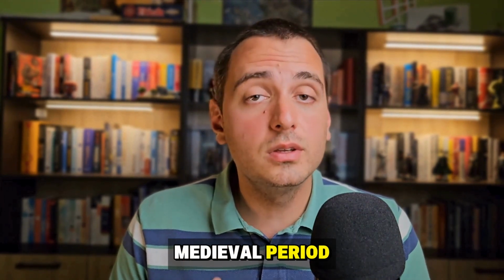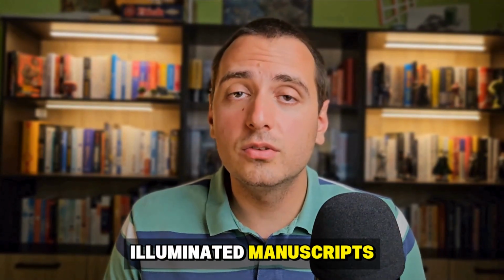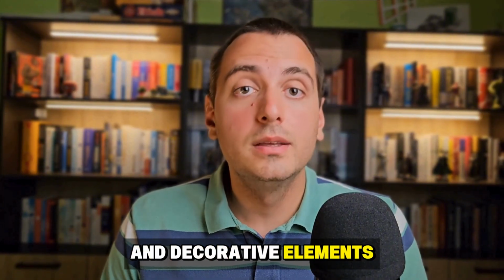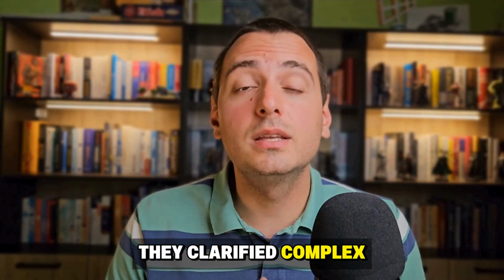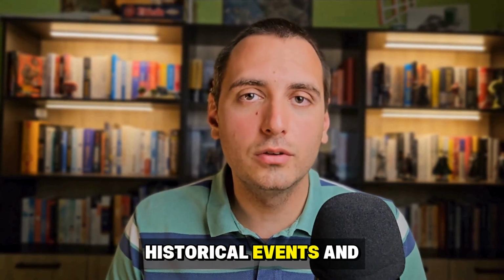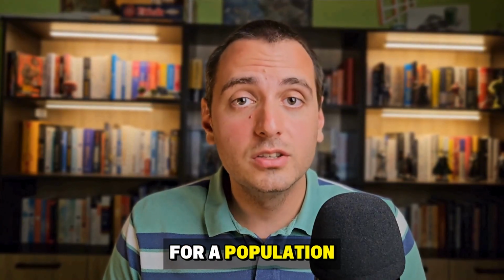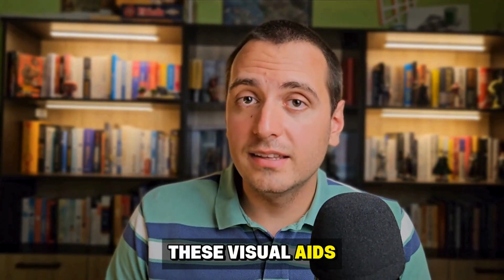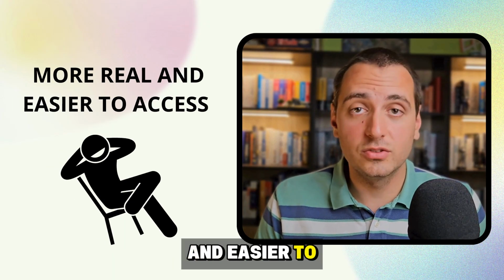During the medieval period, visual thinking really took off with illuminated manuscripts. These intricate illustrations and decorative elements didn't just make the texts pretty, they clarified complex religious stories, historical events, and even early scientific ideas for a population that was mostly unable to read. These visual aids made abstract concepts feel more real and easier to access.